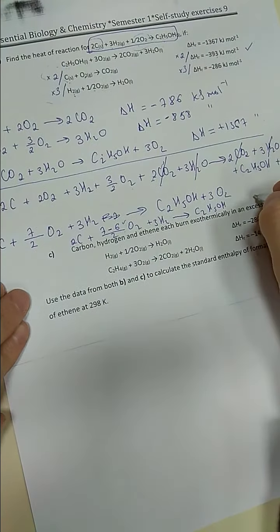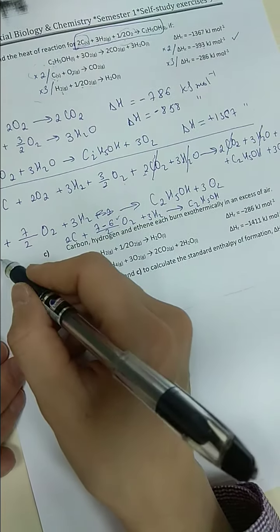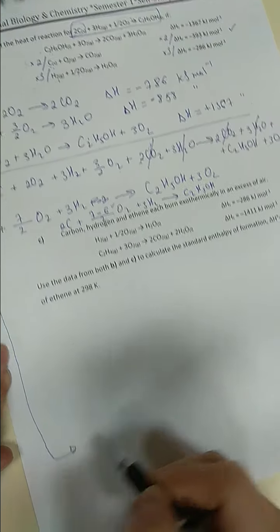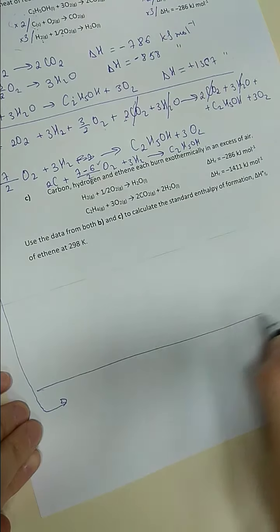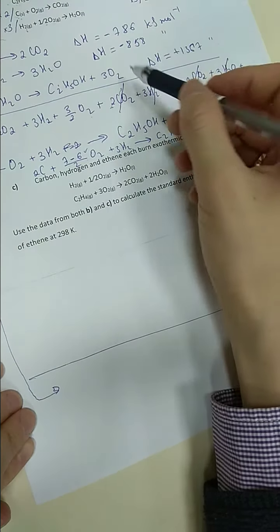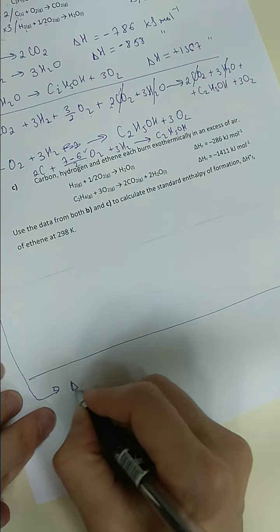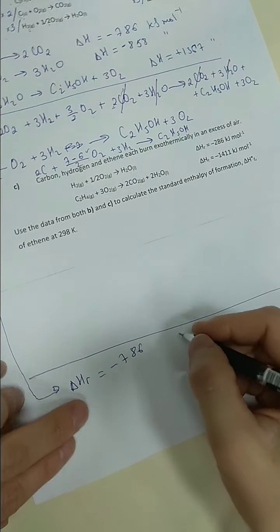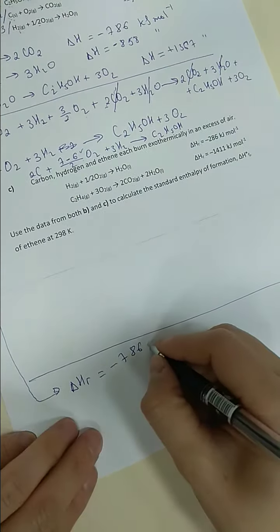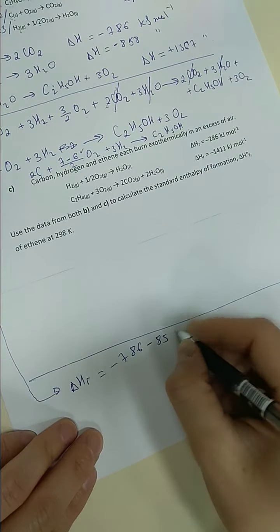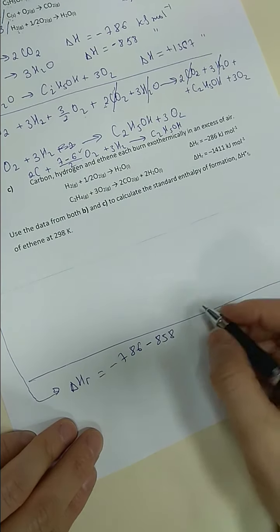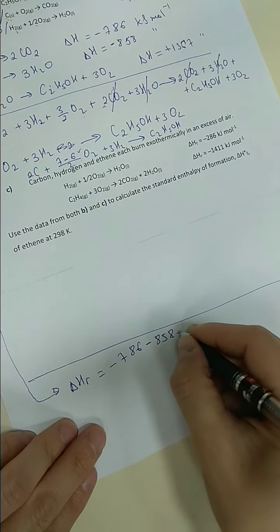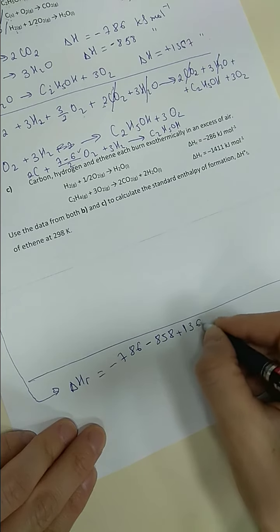Now let's deal with the delta H values at the bottom here. I add my delta H values: minus 786, plus minus 858 kilojoules per mole, plus 1367 kilojoules.